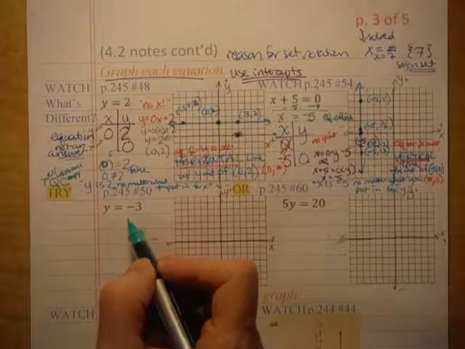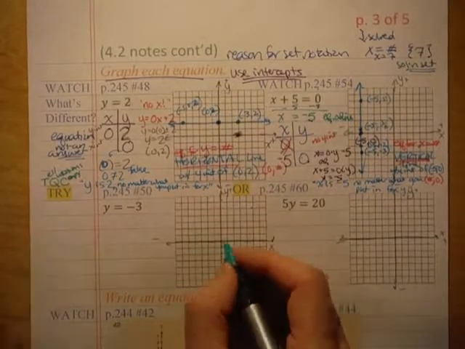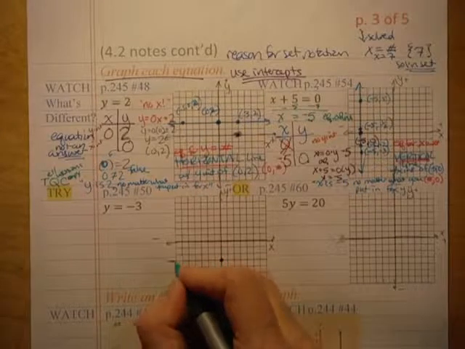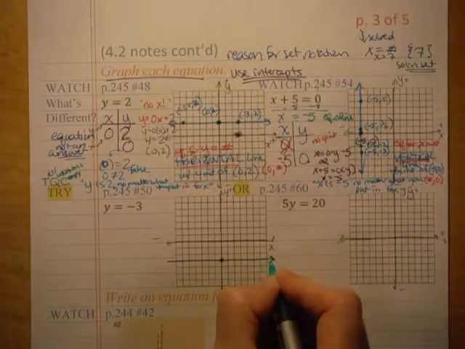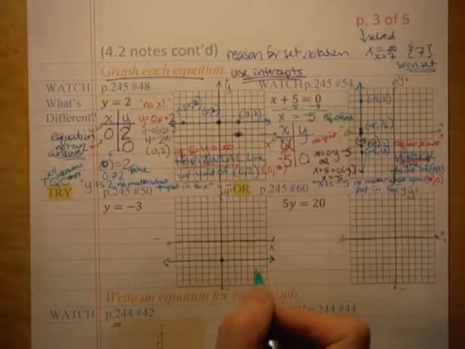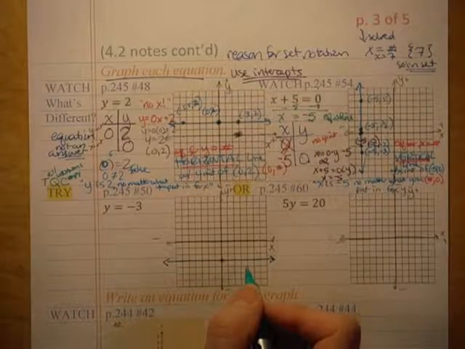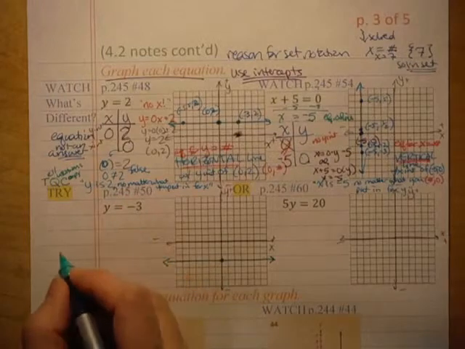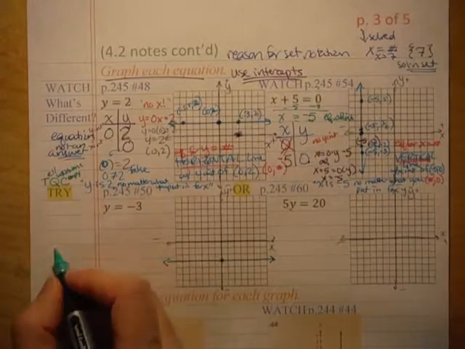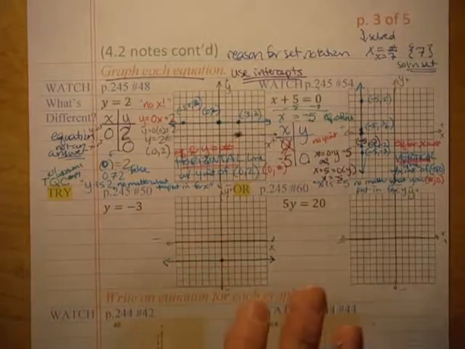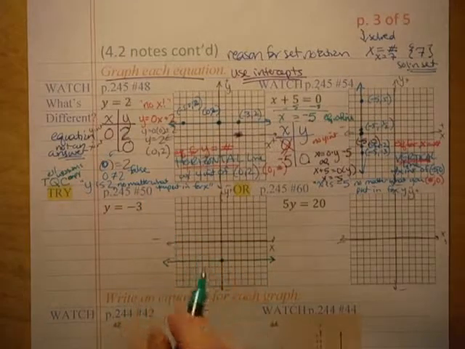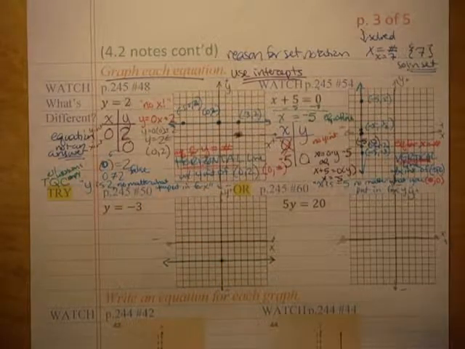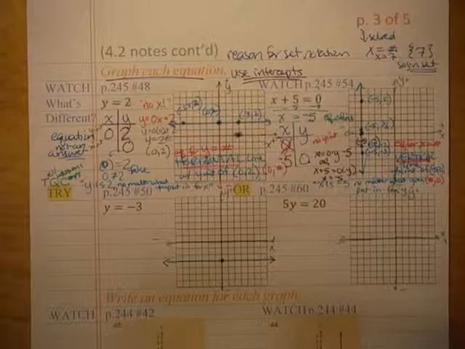So for y equals -3, this becomes a horizontal line at -3. No matter what you put in for x, you get a y value of -3. And then horizontal lines, this is a little tip that I'll give you for, well, actually we'll do it in the next video. Sorry, I got ahead of myself a little bit.